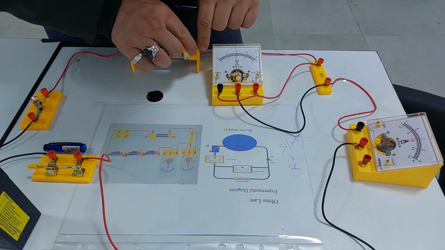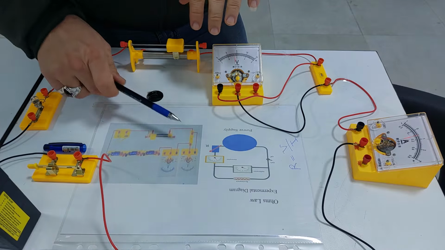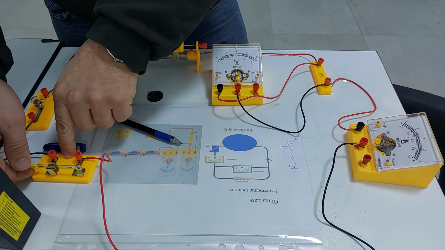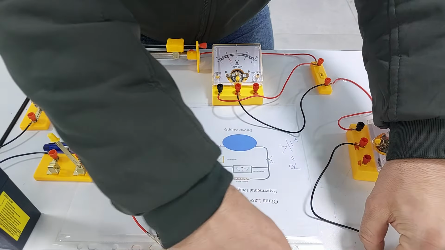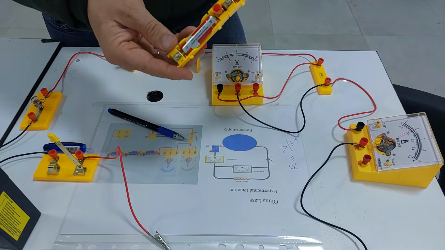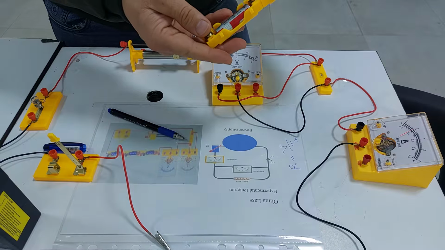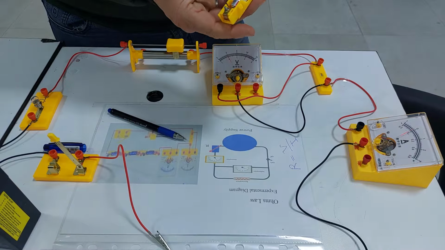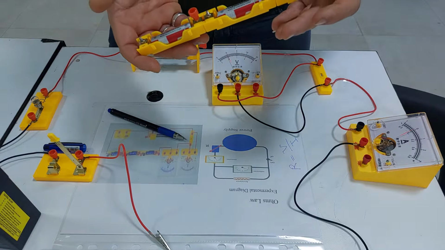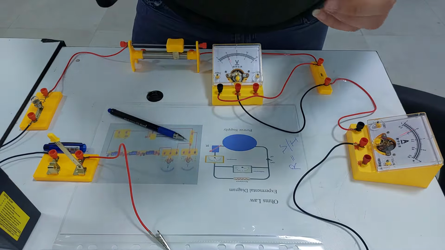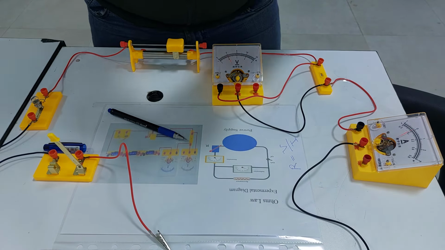Okay, let me change the electric power to a bigger one. I used 3 parallel batteries with 3 series connection batteries. Each one was 1.5 volt. That means approximately less than 4.5, because we consumed some electric power from this. And I will use 6 volts.